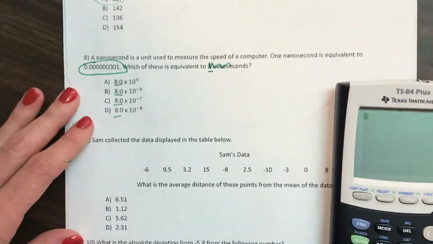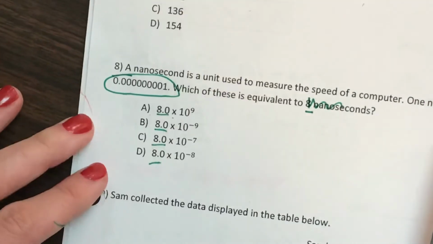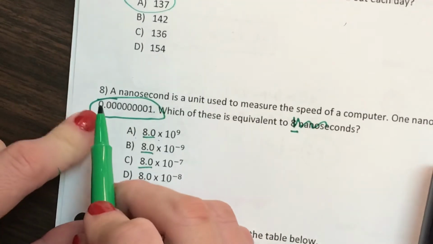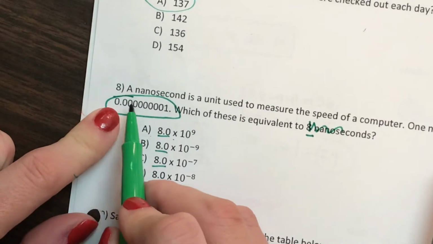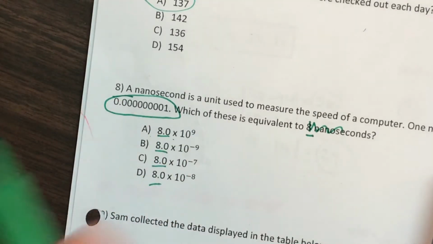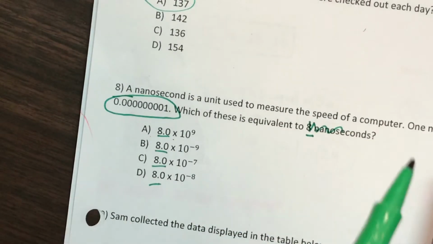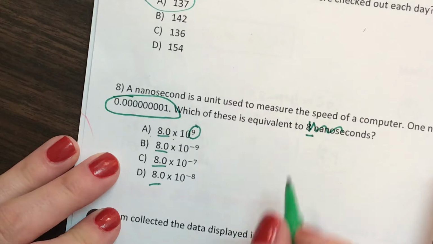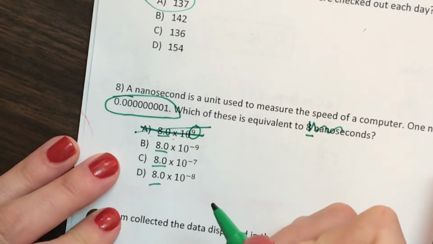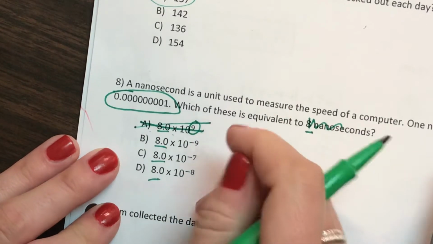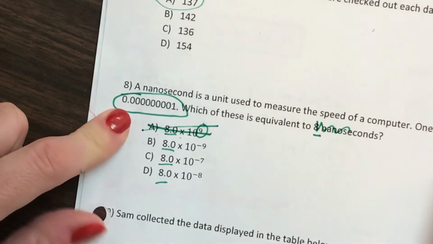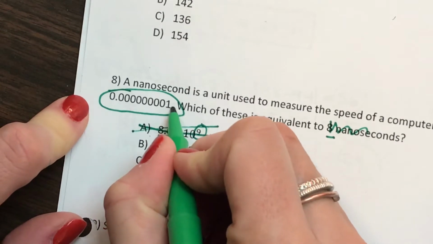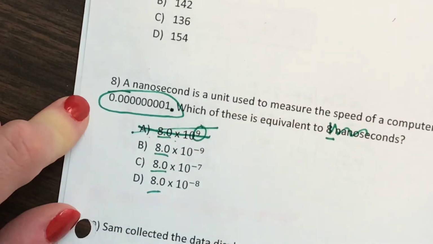I'm going to zoom in big time on this one. Zeros are so hard to see on these papers. So first of all, it's got 0.000000. If it ever starts with a ton of zeros, it's a very small number, which means your exponent should be a negative. So already A is out. Now we want to put a decimal after the first non-zero, which is 1, and then we're going to count backwards.